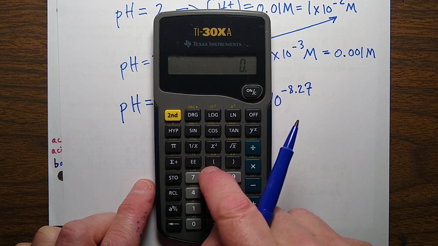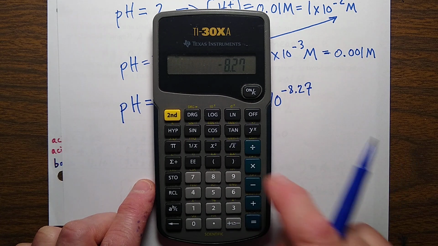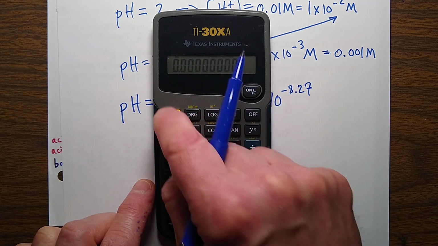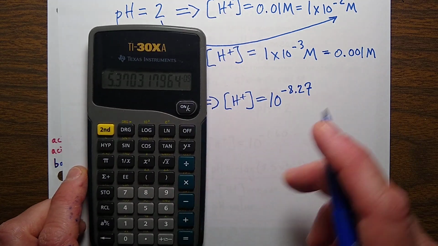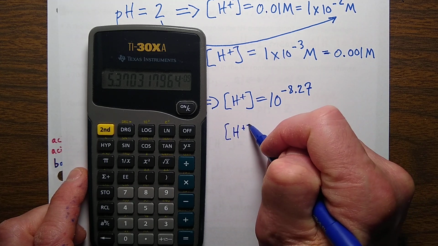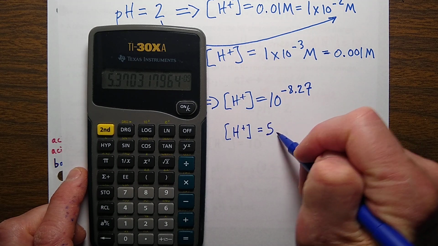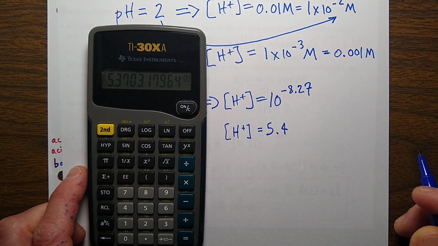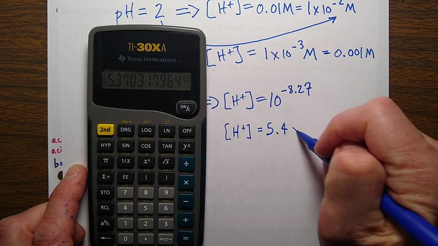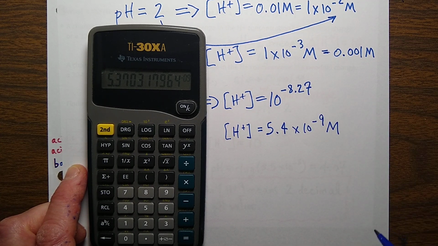I have 8.27 negative second log. It should be a number that's a little bit less than 10 to the -7th, because that's halfway. It's 5.4. I'd round it to 5.4 times 10 to the -9th moles per liter.